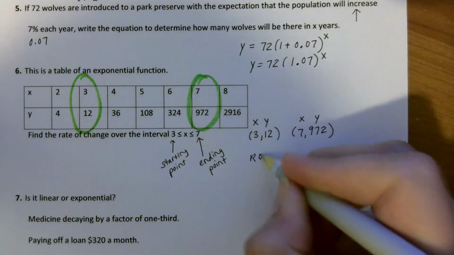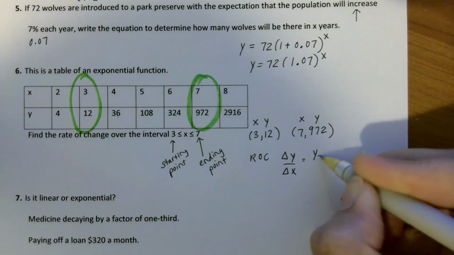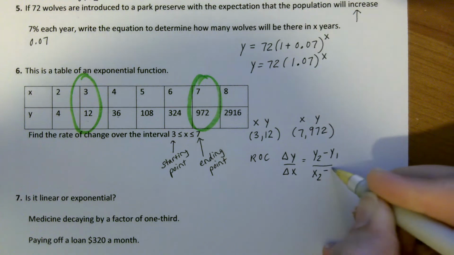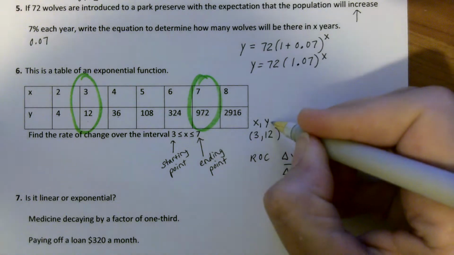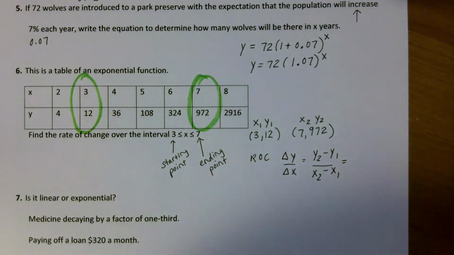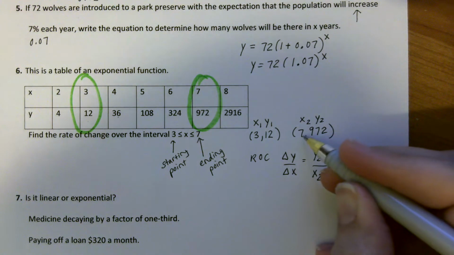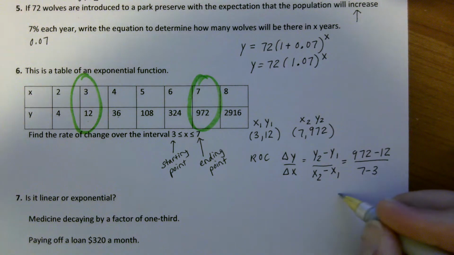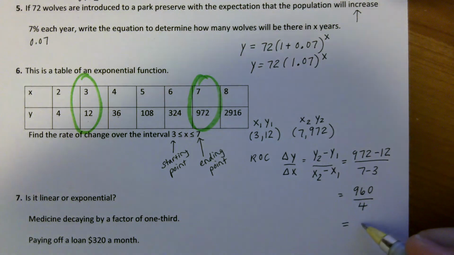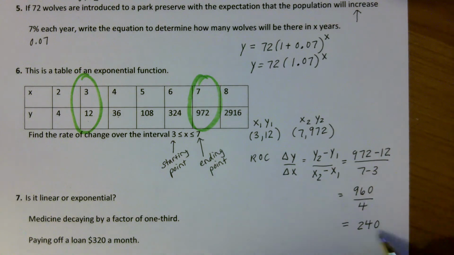So remember, our rate of change is change in y over change in x. You're going to take one of the y values, subtract the other one, and go back to that same point, take the x value, and subtract the other one. So I could say this is x1, y1, x2, y2. Now let's just subtract these numbers. 972 minus 12 over, I have to come back to this point, 7 minus 3. That gives me 960 divided by 4, and that gives me 240. So my rate of change over this interval would be 240.